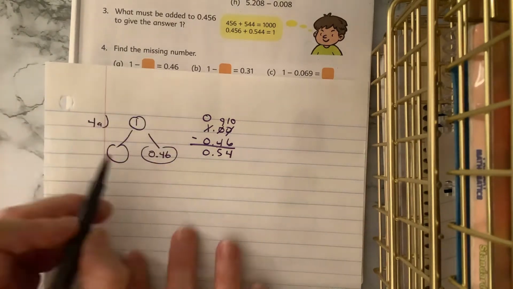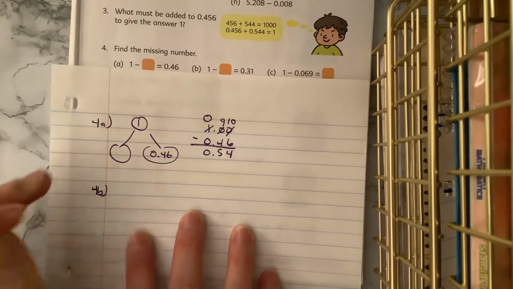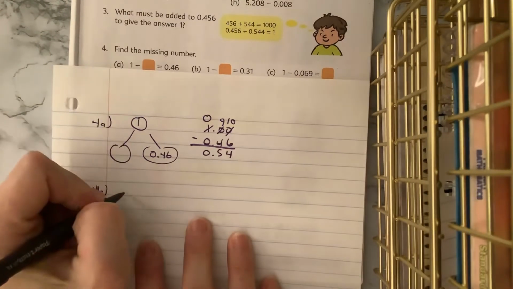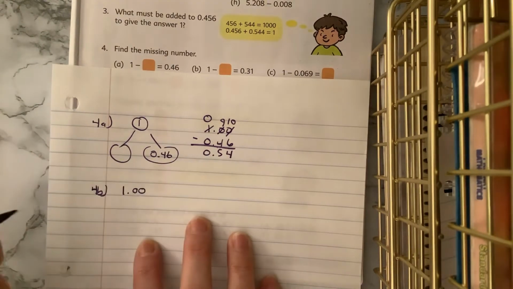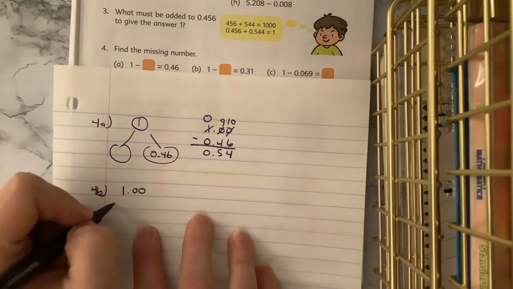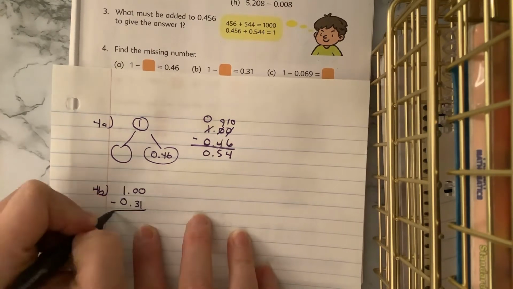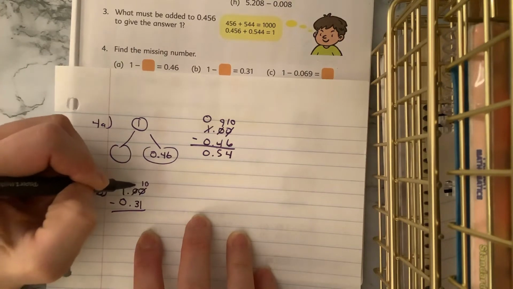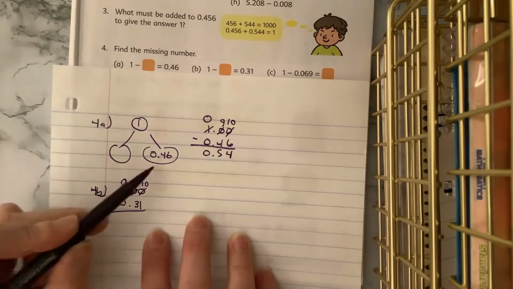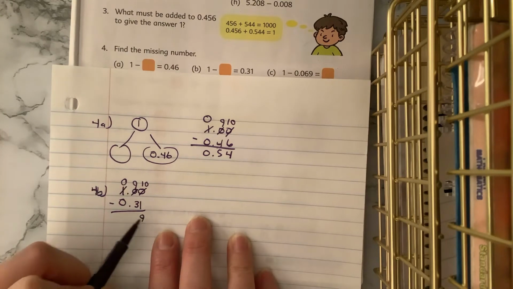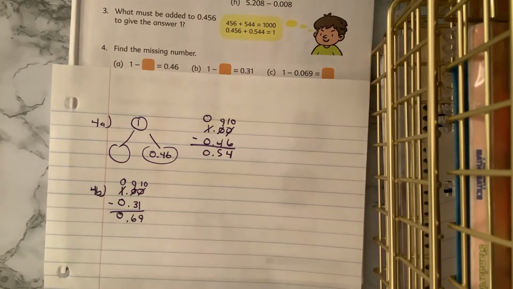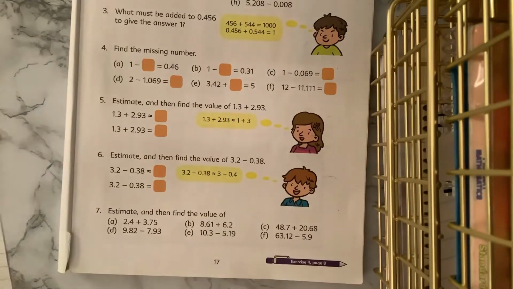Okay, so let's try 4B then before we move on. So how are we going to solve this? This is really a subtraction problem. So we want to add a couple of zeros after a decimal point here so that we can subtract 31 hundredths. And again, we're going to have to do some regrouping to make this possible. 10 minus 1 is 9. 9 minus 3 is 6. So we end up with 69 hundredths.